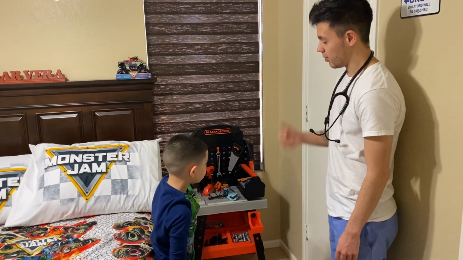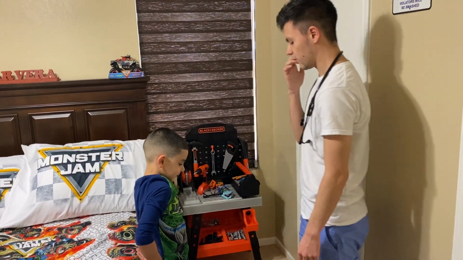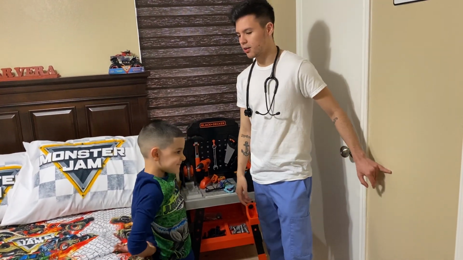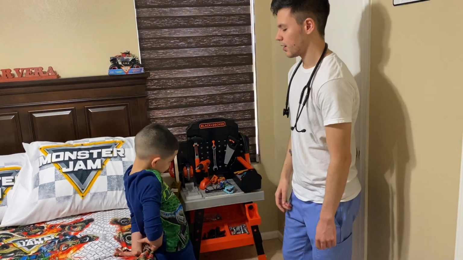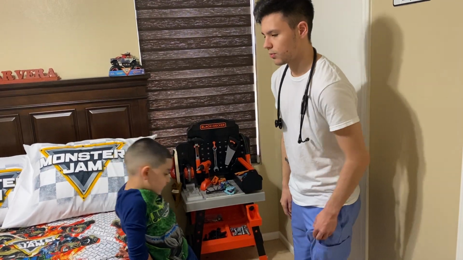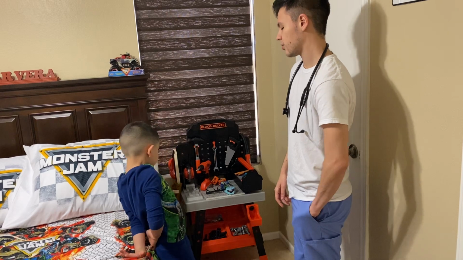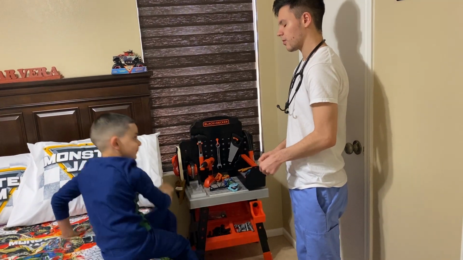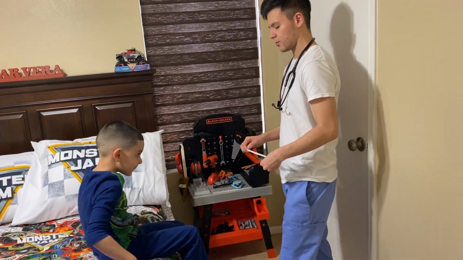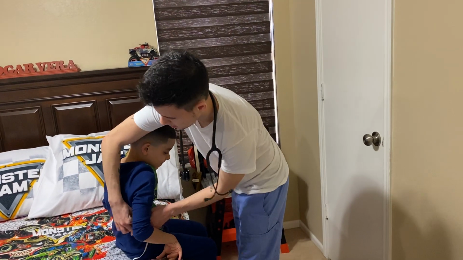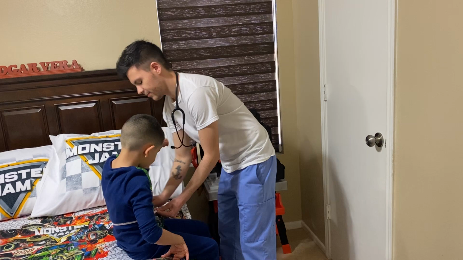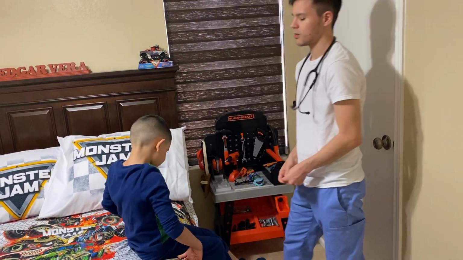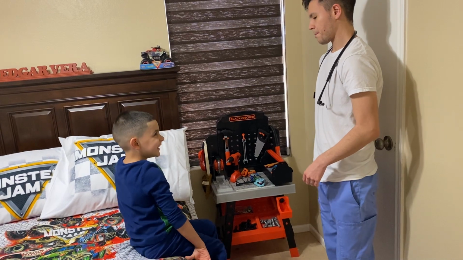Now, I'm going to take off the patient's shoes, and I'm going to weigh him, and at this time I would also assess his height. And then I'm going to assess the waist circumference. You can sit down. 21 inches. Okay.